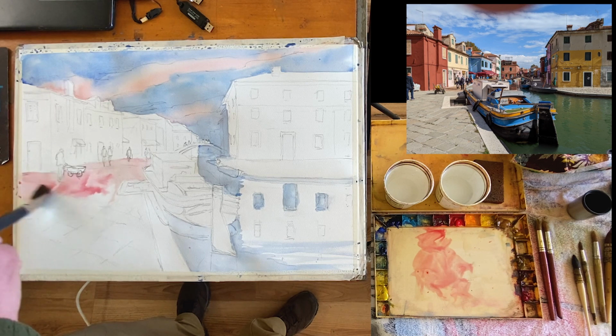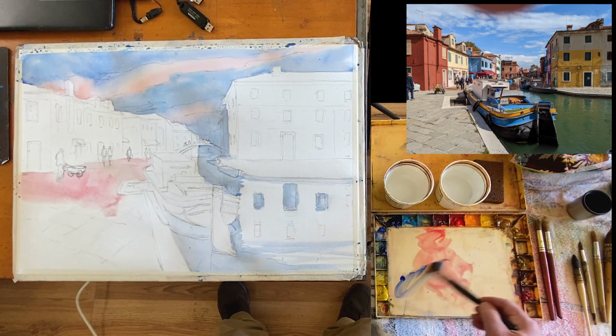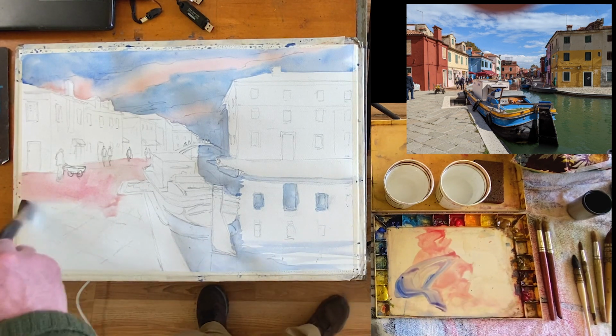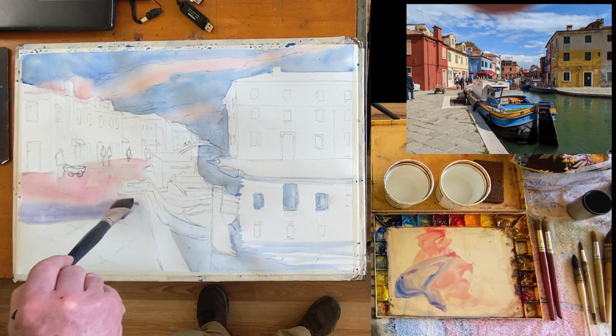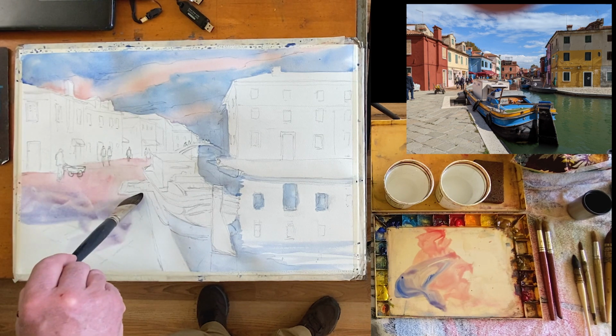But then, as I start to come forward, I'm going to add ultramarine blue. And I'm going to start to get it cooler. Whoops, darn it.